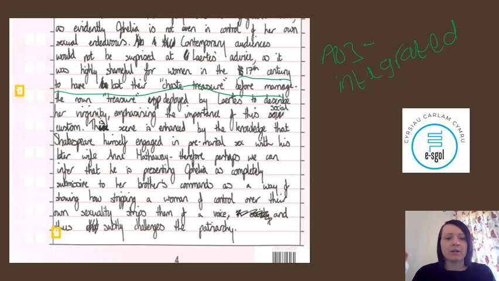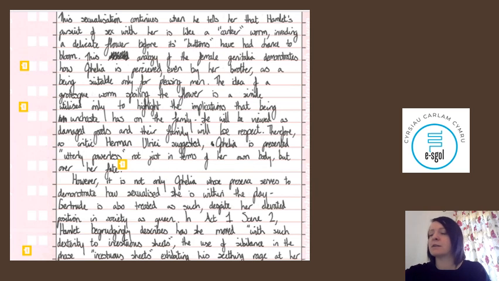this scene is enhanced by the knowledge of Shakespeare himself engaging in premarital sex with his later wife, Anne Hathaway. Therefore, perhaps we can infer that he's presenting Ophelia as completely submissive to her brother's commands as a way of showing how stripping a woman of control over their own sexuality strips them of a voice and thus subtly challenges the patriarchy. Again, real focus on the question. So you're looking at AO1 here, clear question focus, confident, thoughtful reading. So those are the sort of things we need to be thinking about.